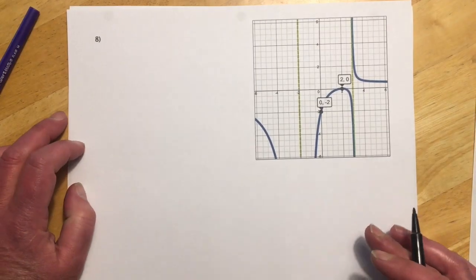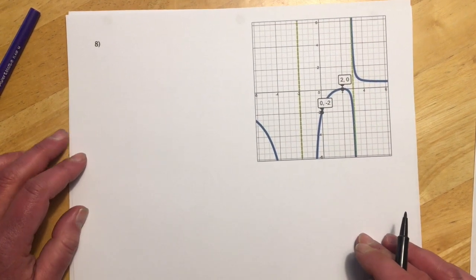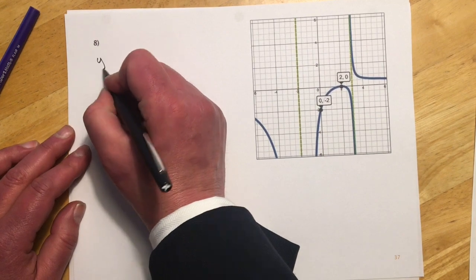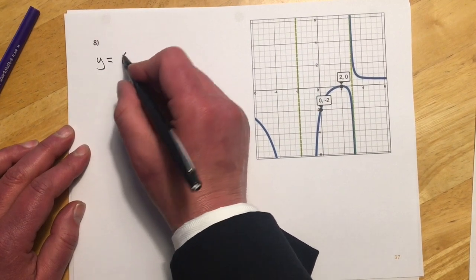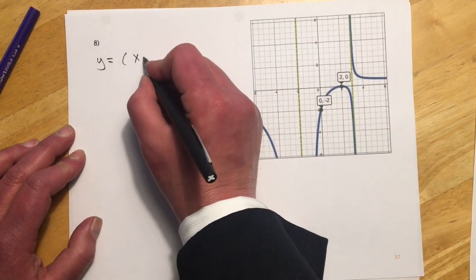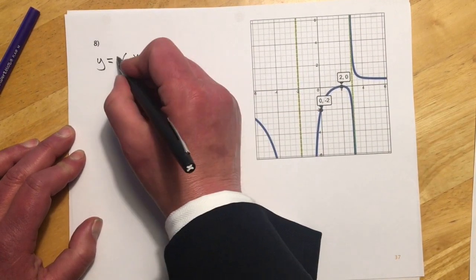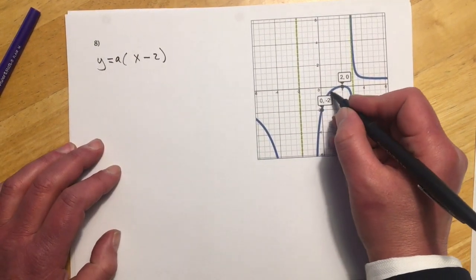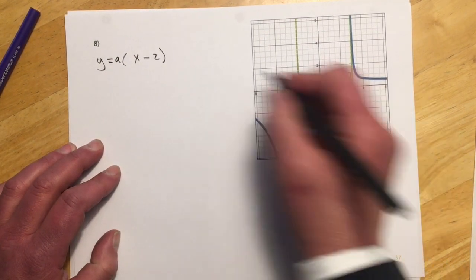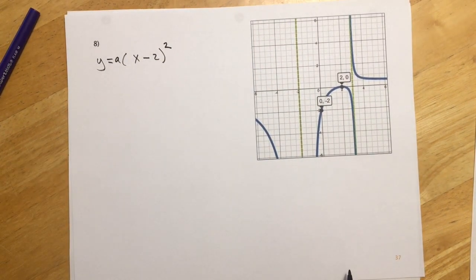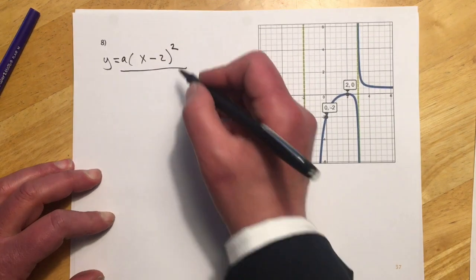Okay, another one of these. So let's get everything set up, and then we'll figure out our squares. We're going to have y equals, we have an intercept at 2, so that's going to be x minus 2. Let me get my a out there. And then on this one, check it out. So it's coming up, it's bouncing, it's turning back around. So that tells me that has to be squared, because remember, even powers bounce and odd powers cross.